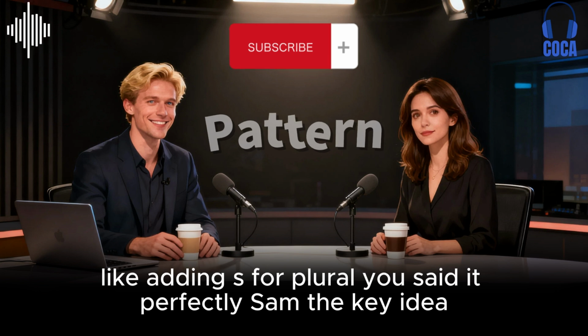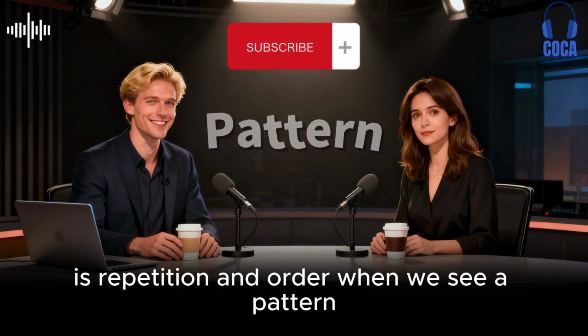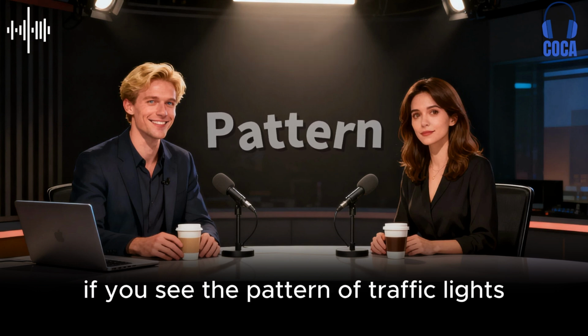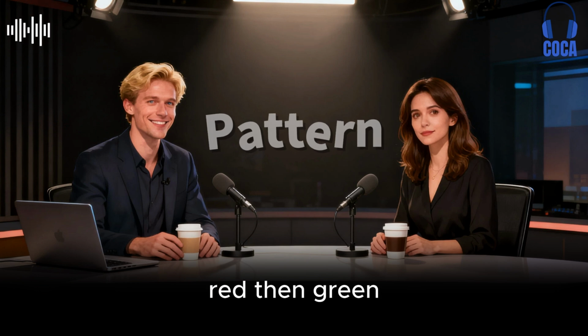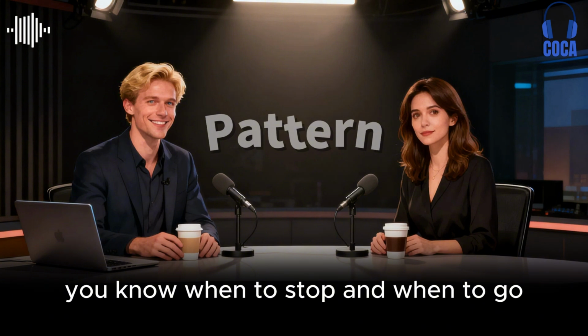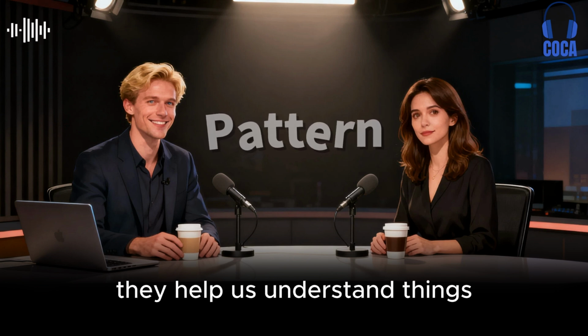The key idea is repetition and order. When we see a pattern, it helps us know what to expect. If you see the pattern of traffic lights, red, then green, then yellow, then red again, you know when to stop and when to go. Patterns make the world less confusing. They help us understand things.